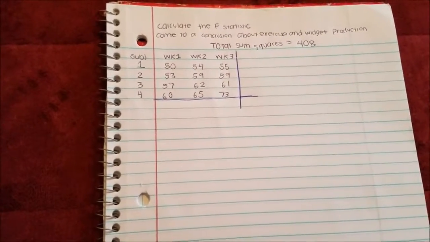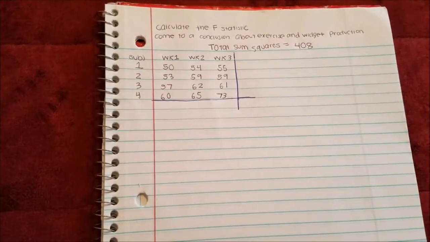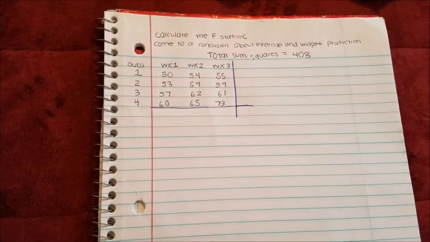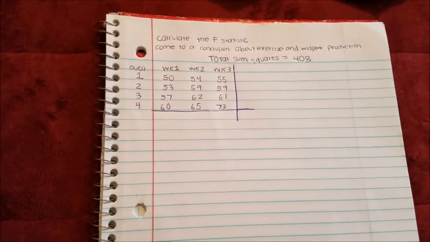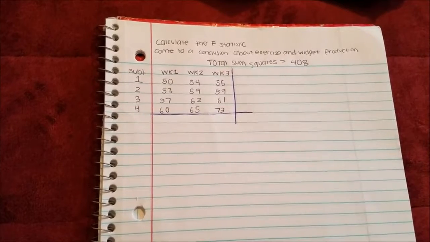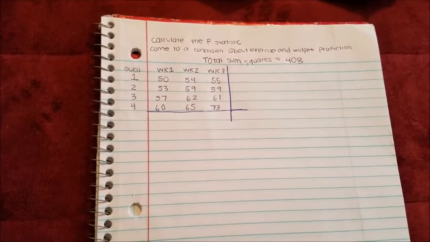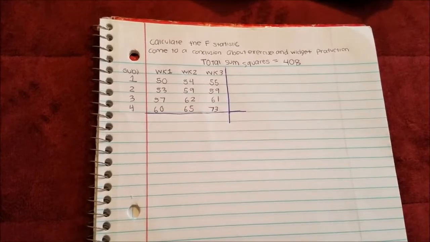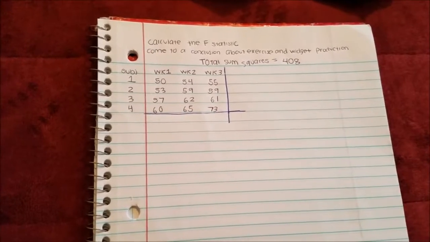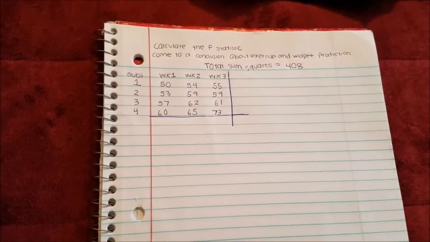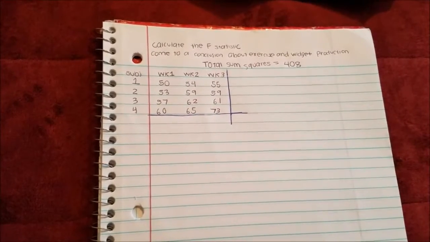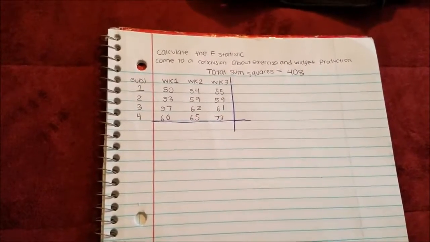Here is a repeated measures ANOVA question. A scientist that is studying factory workers thinks that exercise helps increase the number of widgets produced by each worker. To prove this, he takes a sample of 4 people and observes them over the course of 3 weeks. The first week is a baseline with no exercise, and the next 2 weeks are exercise weeks. Below is the data. Calculate the F statistic for a repeated measures ANOVA using the data. Show all your work, state the critical value, and come to a conclusion about exercise and widget production. The total sum of squares is 408.